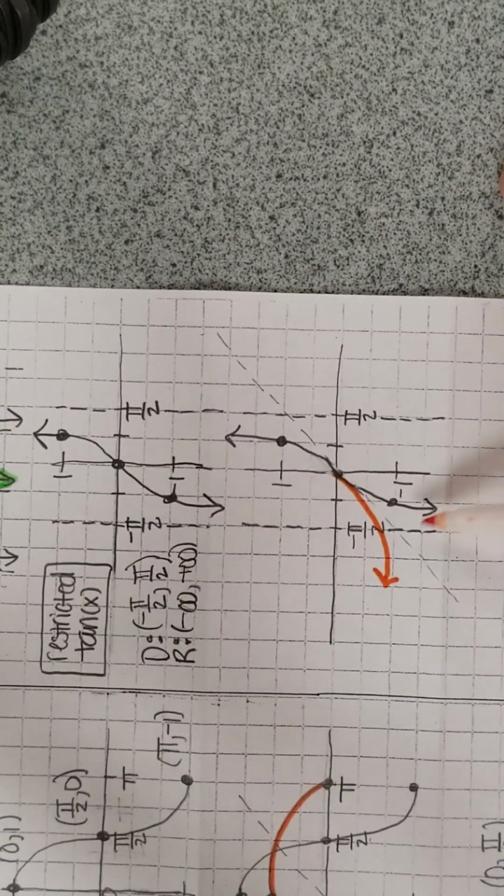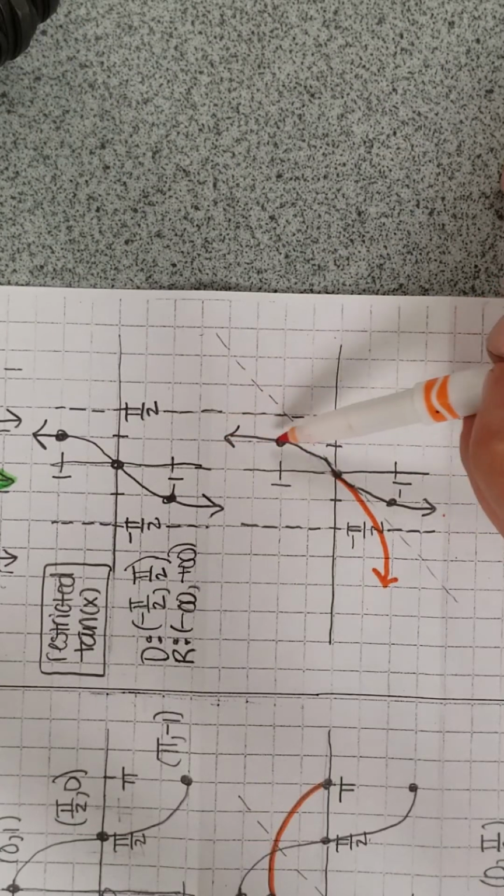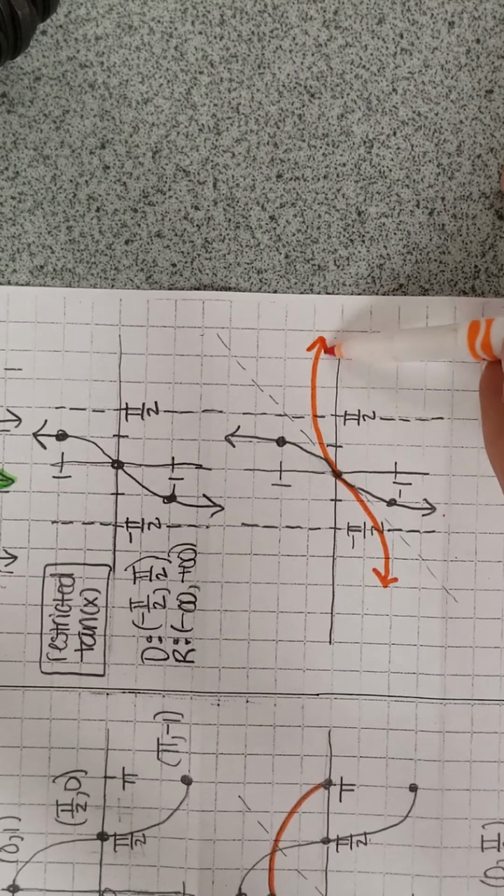I'm literally reflecting it over that y equals x. It's going to come up, and then I'm going to reflect this branch over y equals x. It's going to look like that.